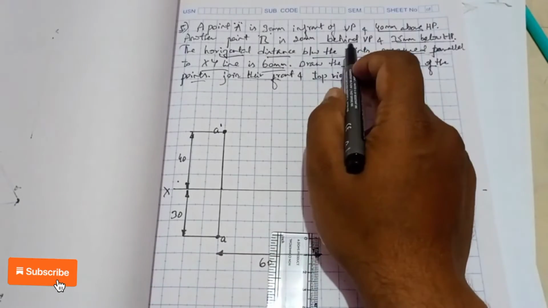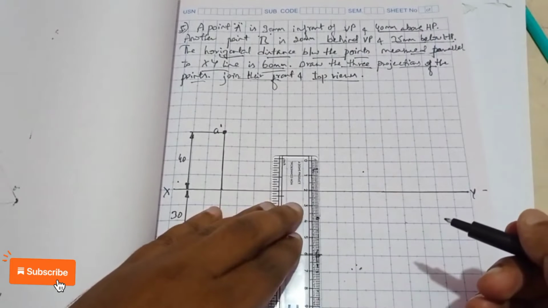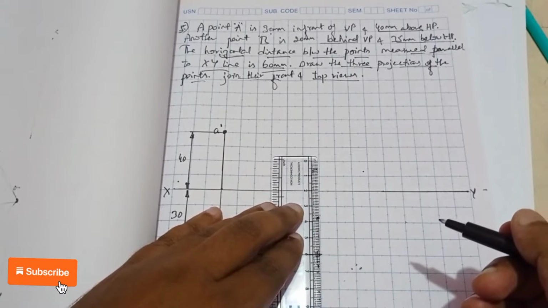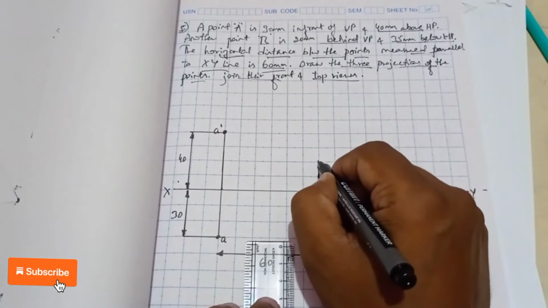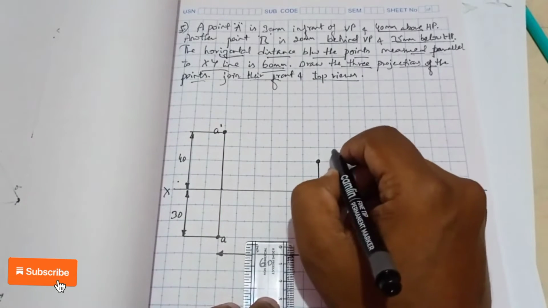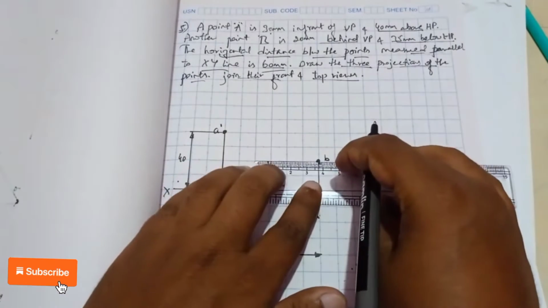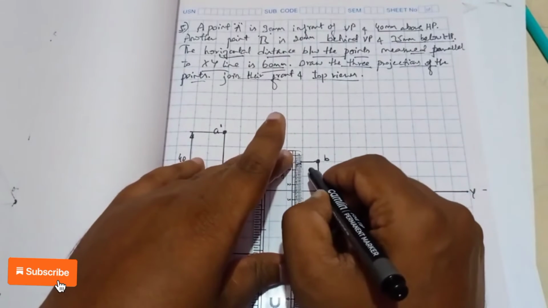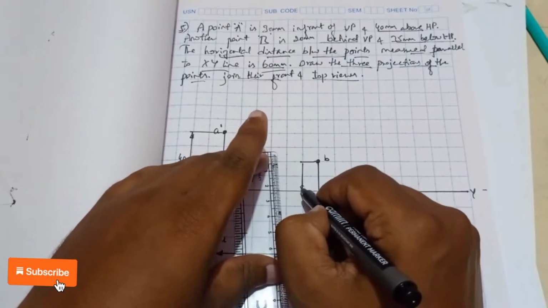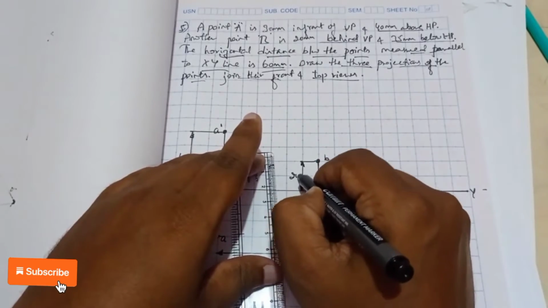You can see 20 mm behind VP. Behind VP means it is the top view, so in the third quadrant we get it above the XY line. So this point is the top view, this is B. I am showing the dimension line, this is 20.